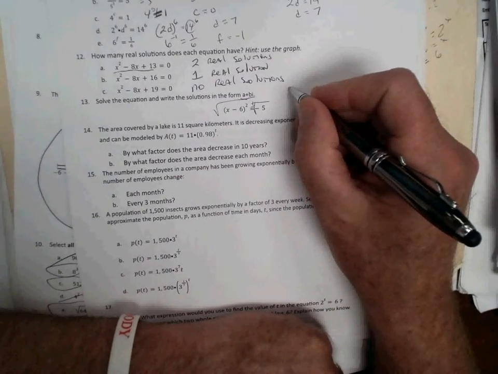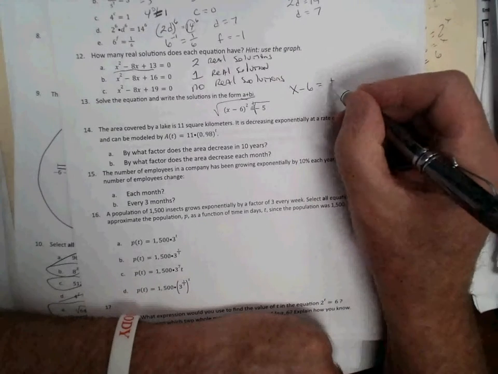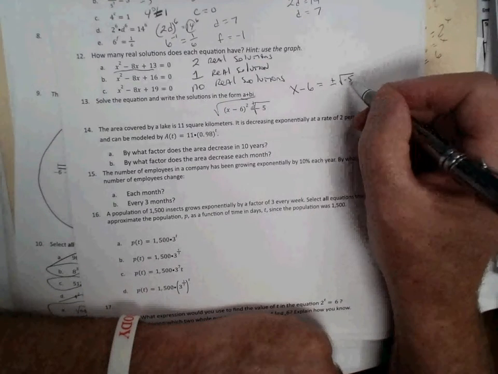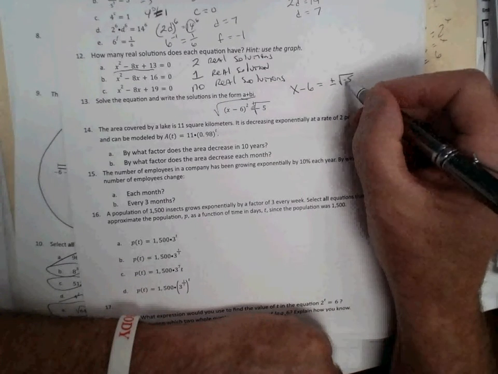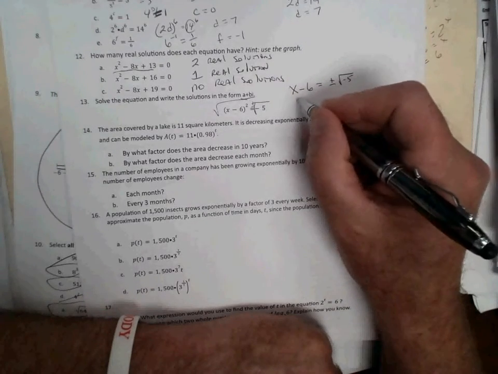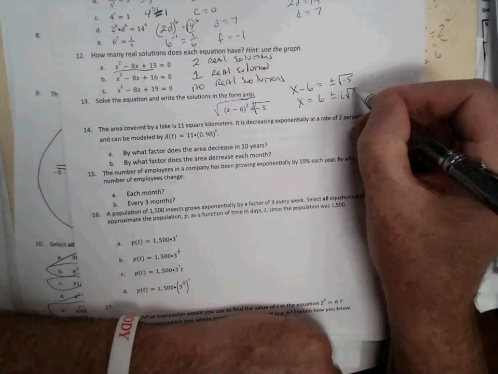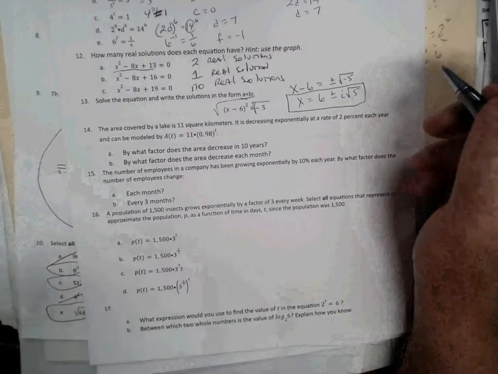So we have the square root of x minus 6 squared, which just leaves me x minus 6. And this equals plus or minus the square root of negative 5, which we know is i times the square root of 5, because the negative inside the square root comes out as an i. So when I add 6 to both sides, I get x equals 6 plus or minus i square root of 5. And this is my answer for number 13.